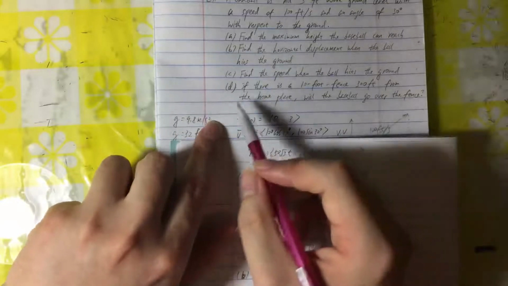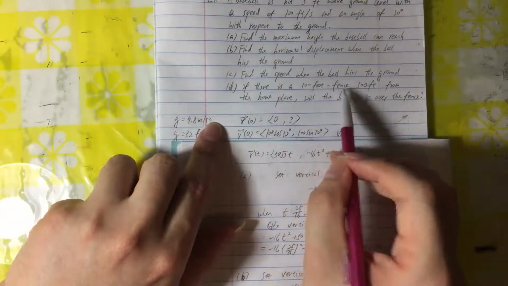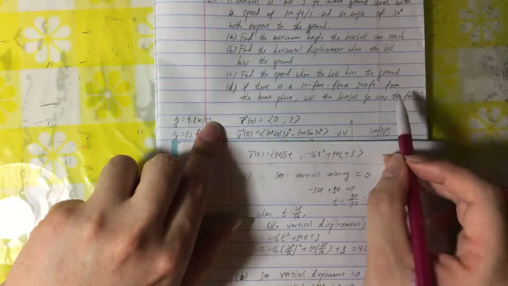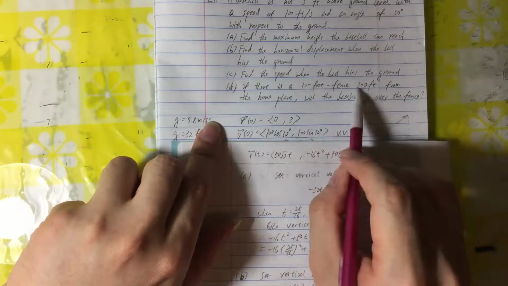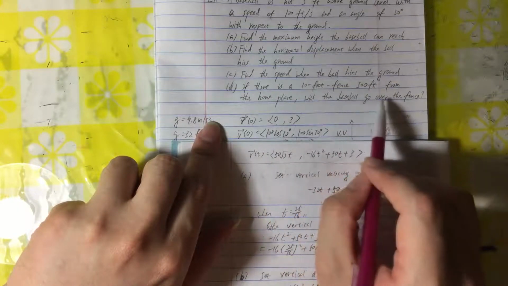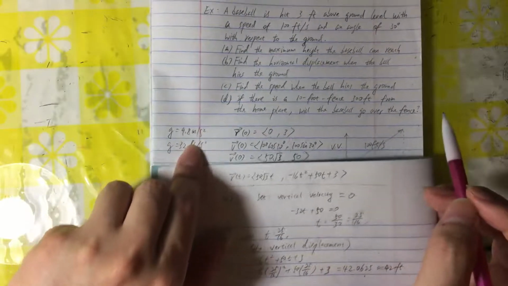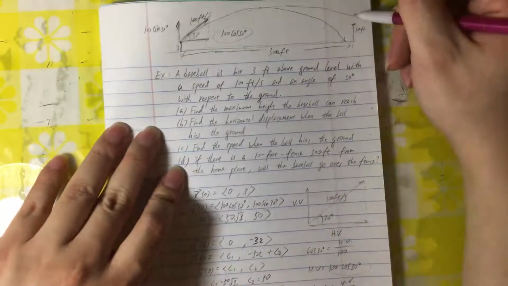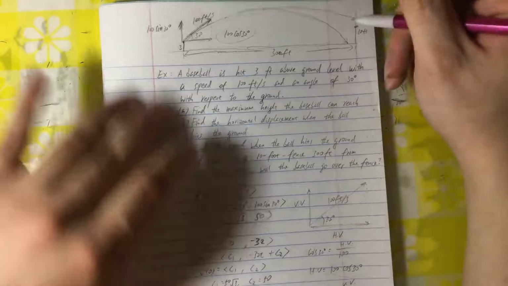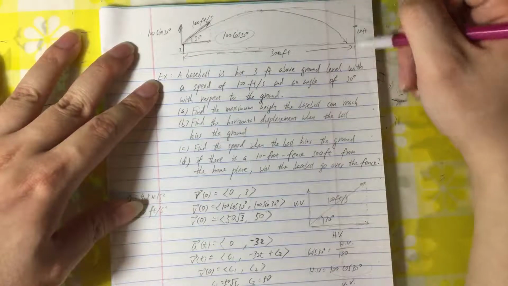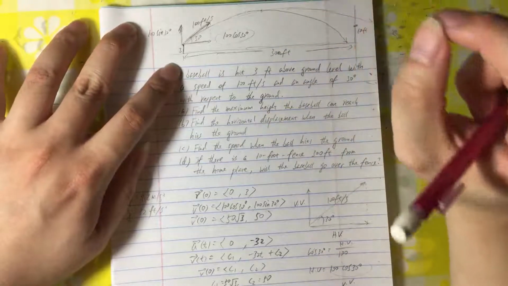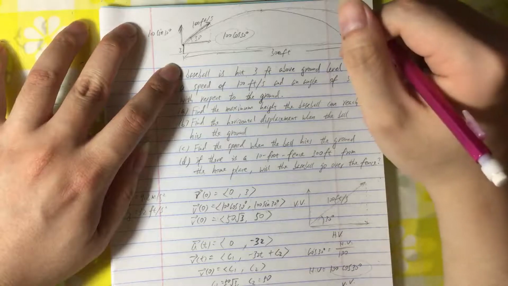Now part D. If there's a 10-foot fence 300 feet from the home plate, will the baseball go over the fence? So we try to find the height for part D. We try to find the height of the ball when it's 300 feet away, when the horizontal displacement is 300.